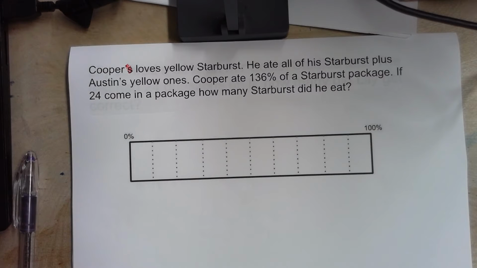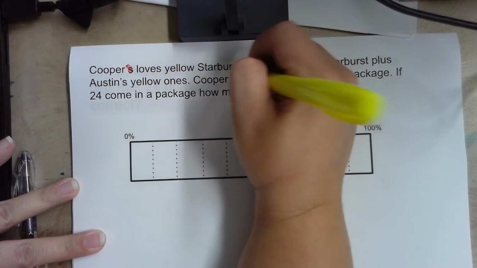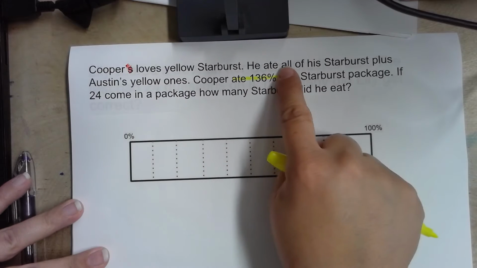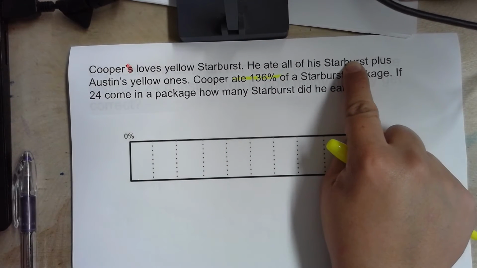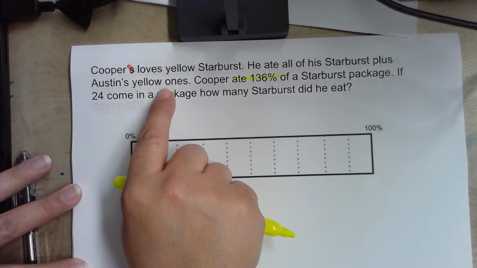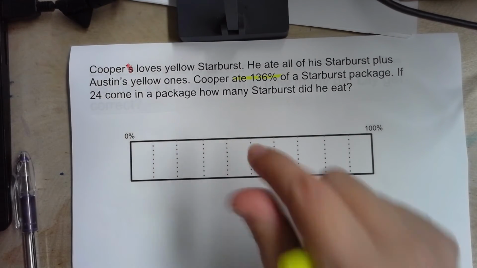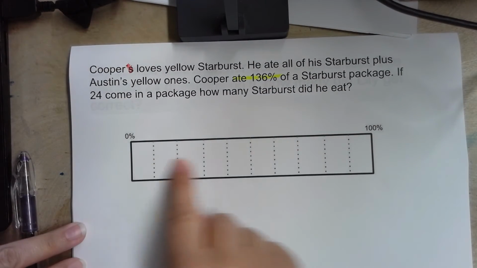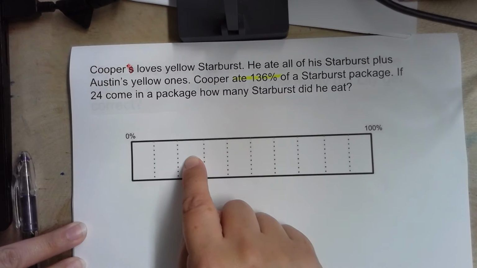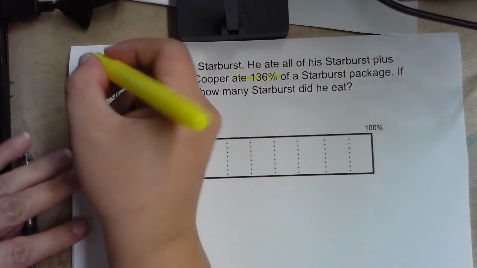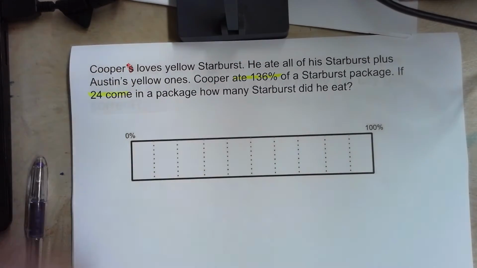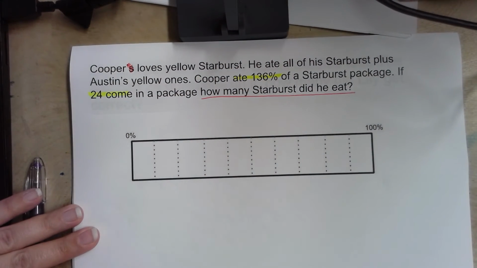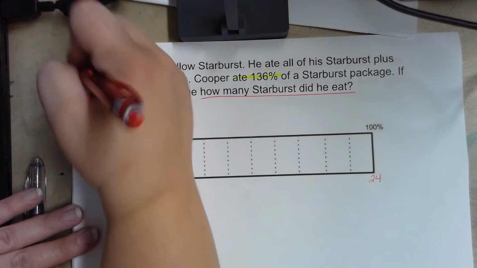So what we have here is Cooper ate 136%. So if you remember, he ate all of his Starbursts, so he ate an entire package, plus he ate Austin's yellow ones. So he ate one whole package plus a little bit of an extra. That's how we got to 136%. So one whole package plus a little bit more. If 24 come in a package, how many Starbursts did he eat? So 100% of a package we know is 24.